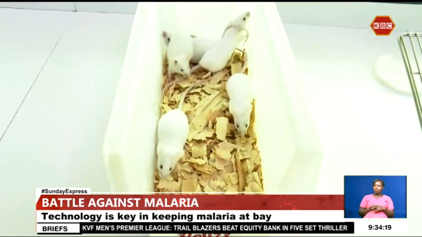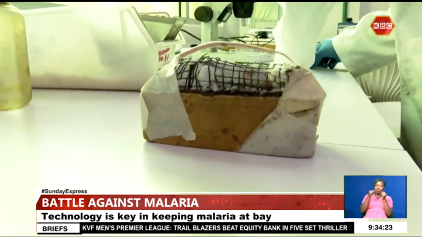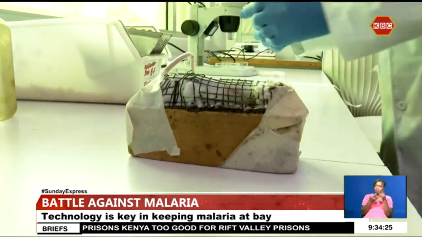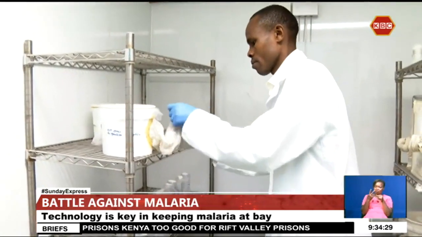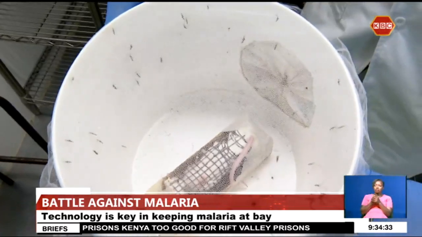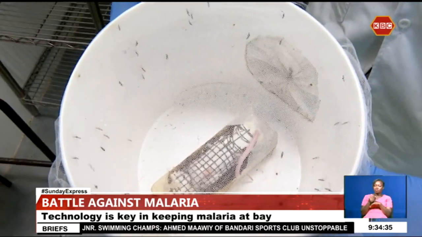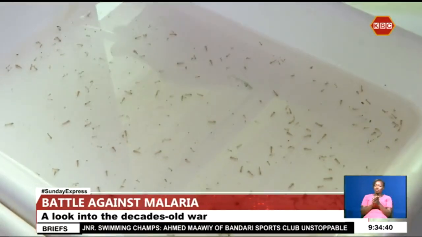Mosquitoes can feed on animals like pigs, cats, and mice. These particular ones get the blood they need from mice. When they feed, they just take around 2 to 3 days. They now develop eggs and lay eggs. After getting the eggs now is when we flood in water. After flooding, then the developmental stages start.